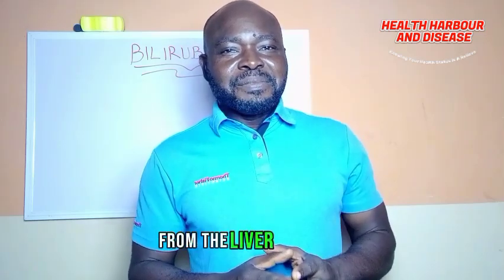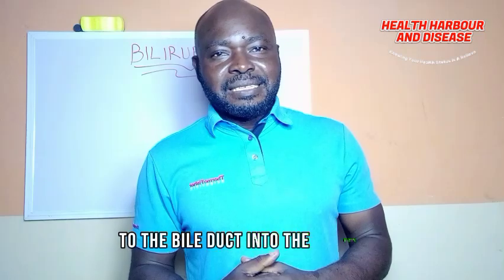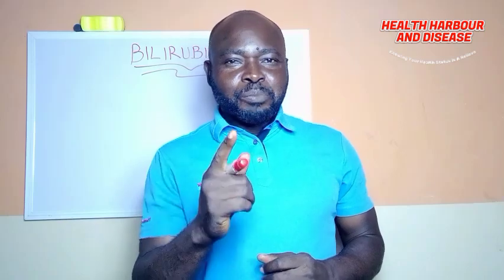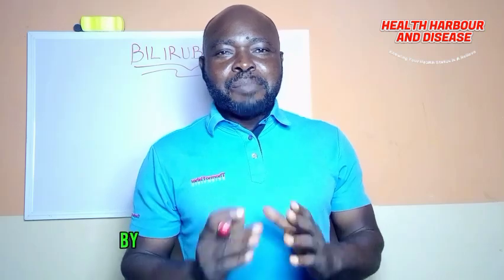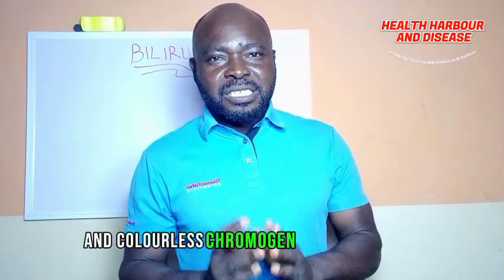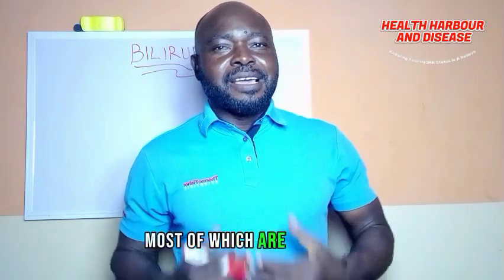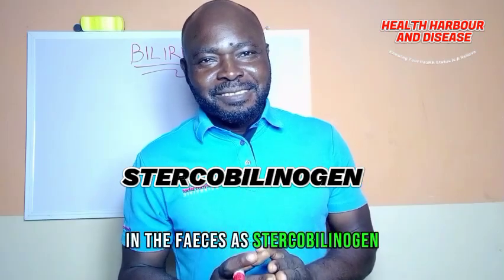From the liver, it passes into the bile canaliculi to the bile duct into the intestine. In the terminal ileum, bilirubin is deconjugated and reduced by bacteria into various pigments and colorless chromogen as urobilinogen, most of which are excreted in the feces as stercobilinogen.